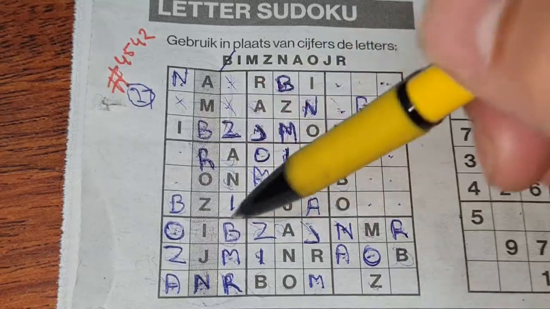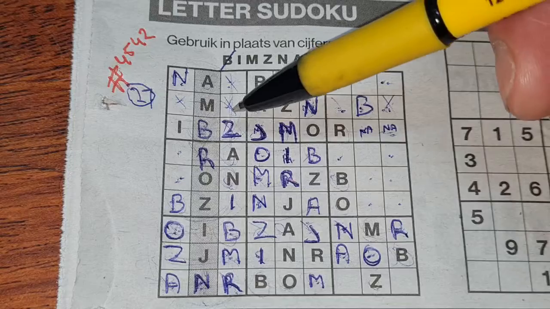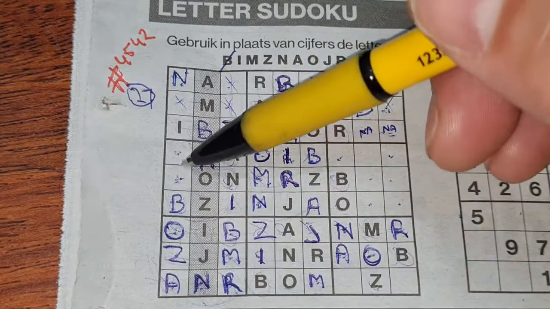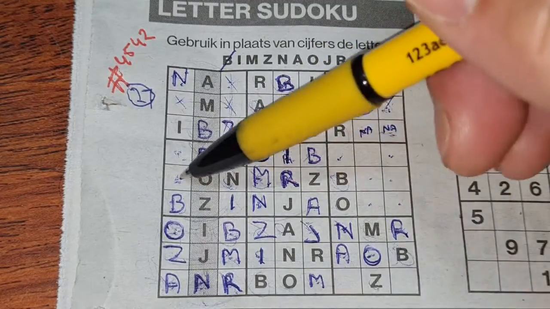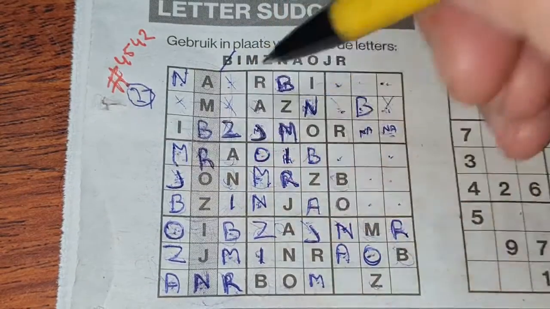Two missing letters in this big square. The letters M is missing and the J is missing. M and a J. We have an M there, no M there. M should be here and the J goes there.